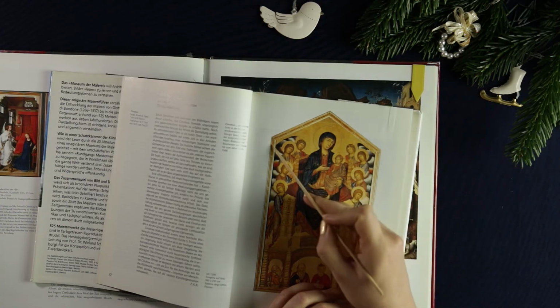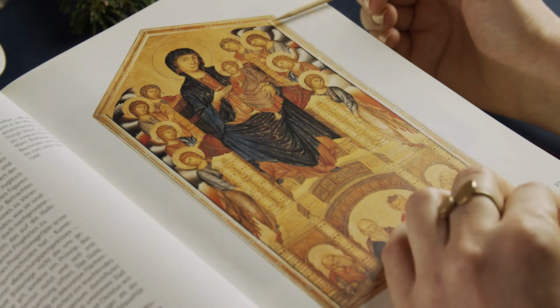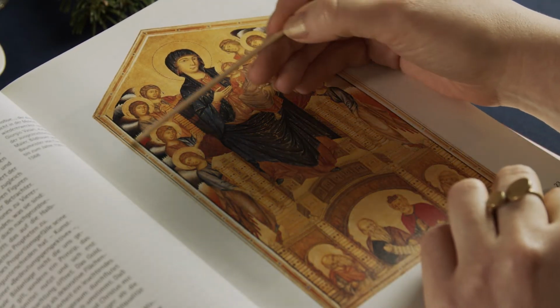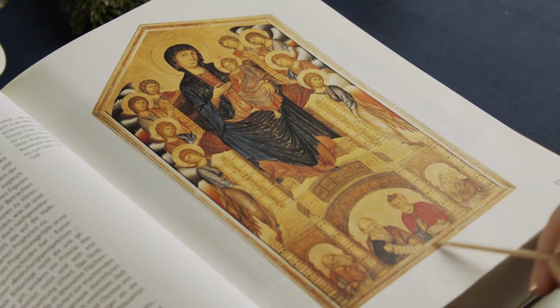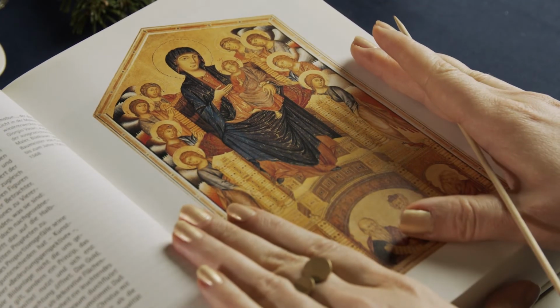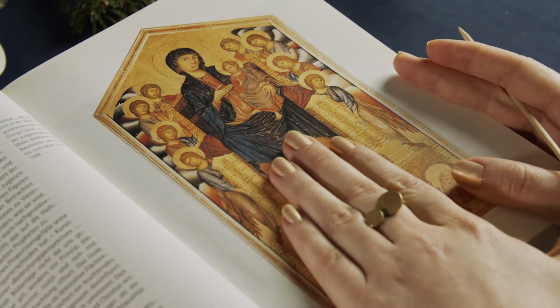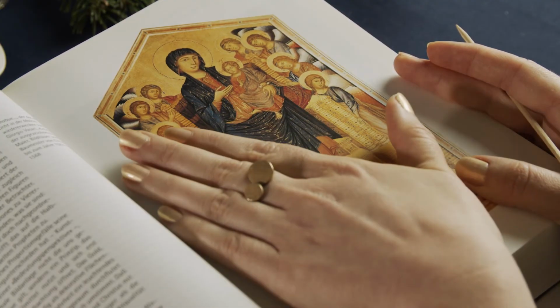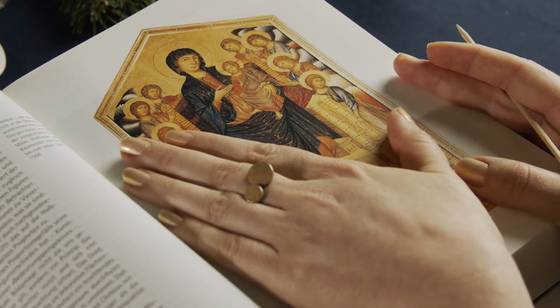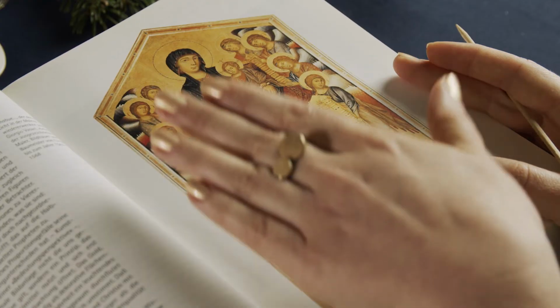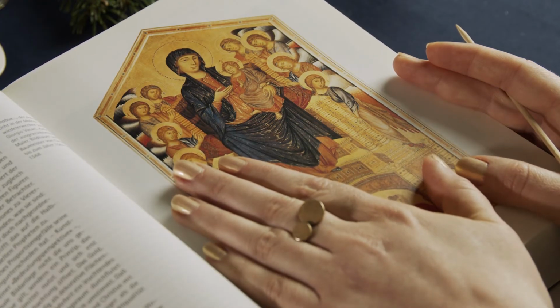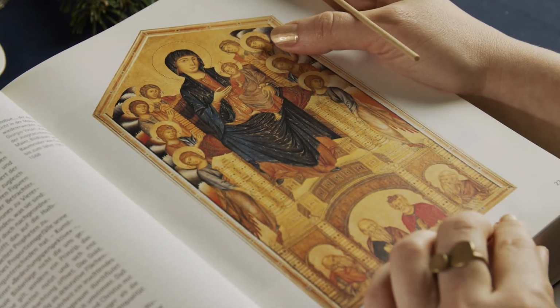These are closer to icons, as they're used in the Orthodox Church. Their point is the adoration of the saints, of the Virgin Mary. And the saints and the Virgin Mary are not part of our world.